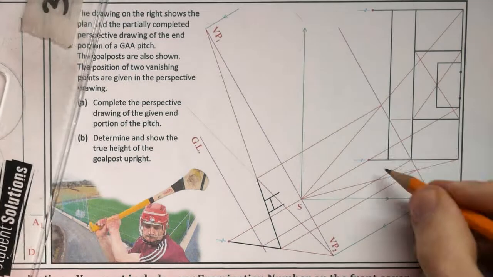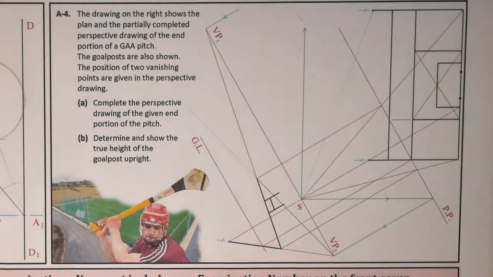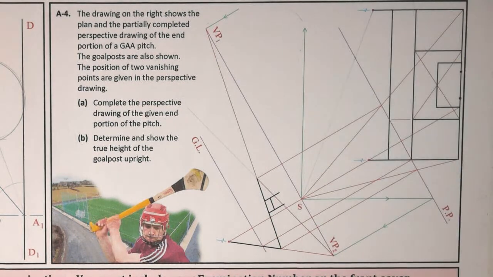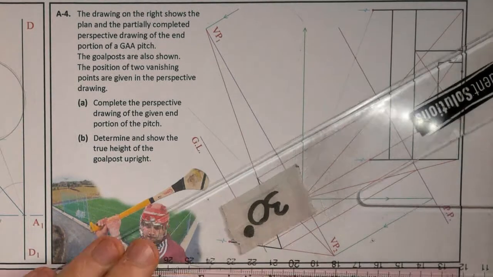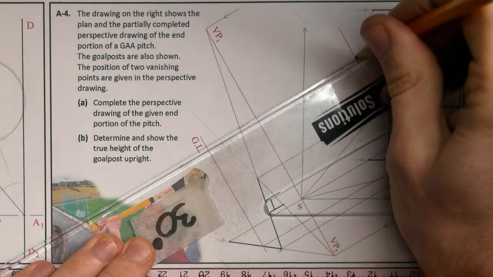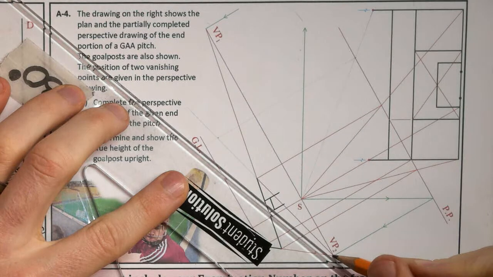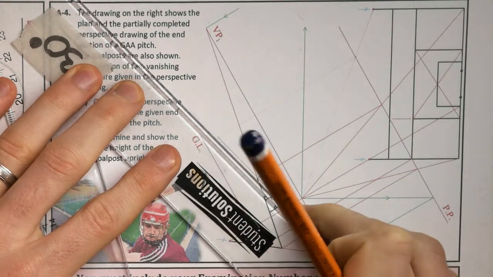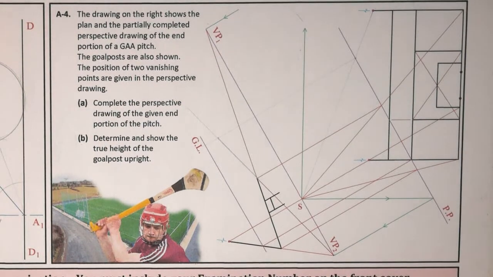To find exactly where it finishes, we're going to bring that point back to S, where it hits the spectator, and we're going to use this at a nice angle of 30 degrees. Okay, so I'm going to project back onto that line. So that is the finishing point of the edge of the pitch that we are willing to show. It doesn't go on to infinity, it just goes on further, but we're only showing that section.